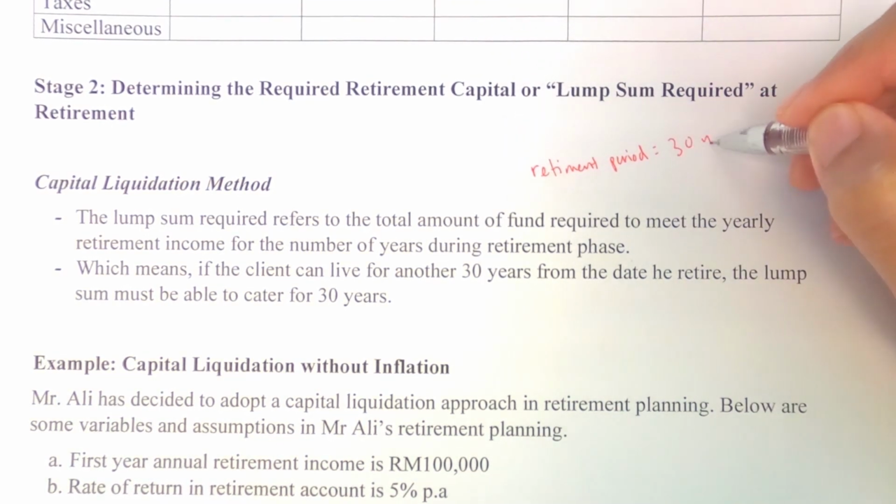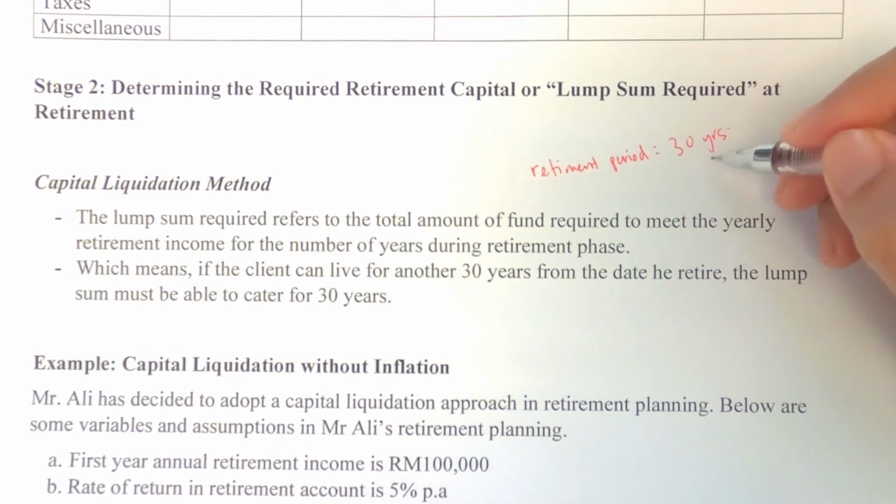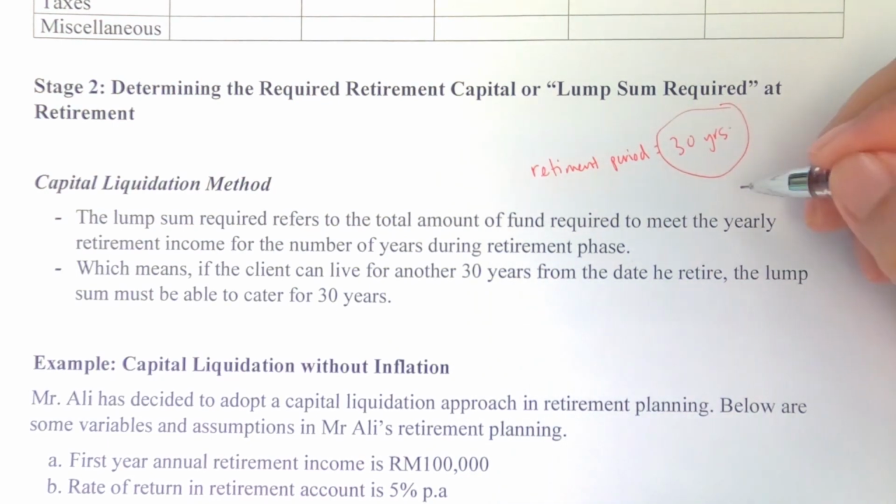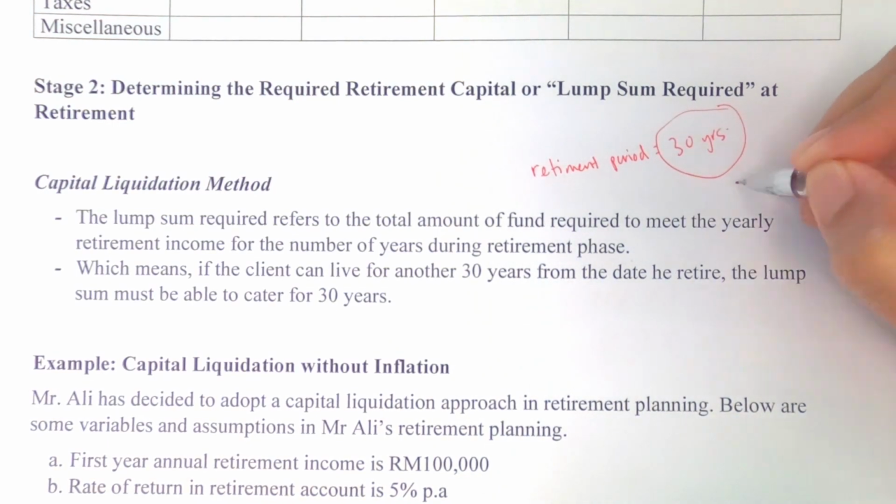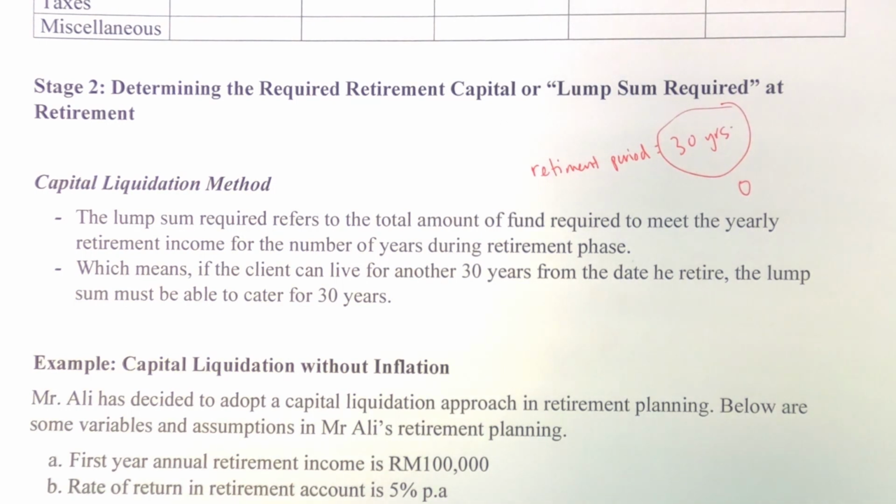Which means if the retirement period is 30 years, at the end of 30 years the balance of the retirement fund will be 0, which means there will be no money left either for us or for our children. So if the client can live for another 30 years from the date he retires, the lump sum of money, the retirement fund that we set, must be able to cater for that particular 30 years only.